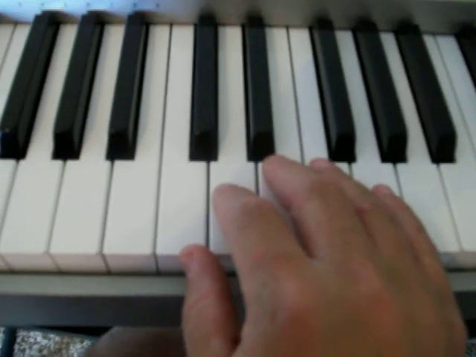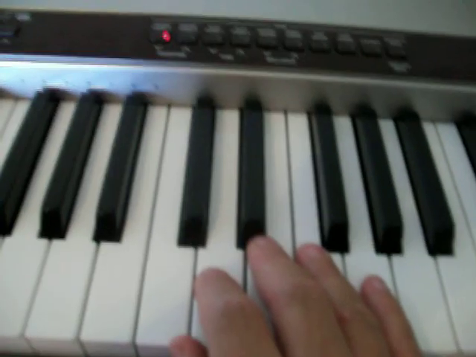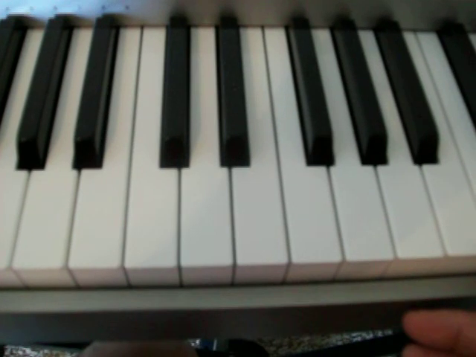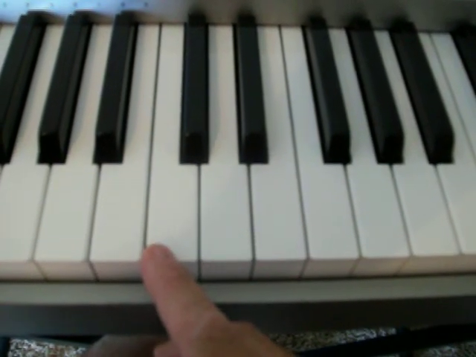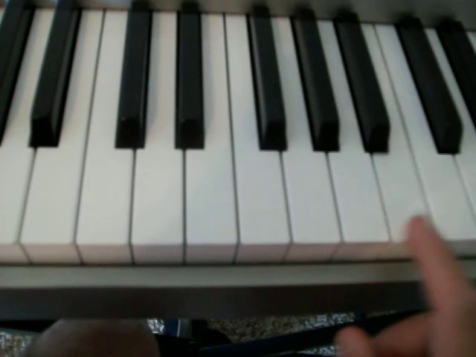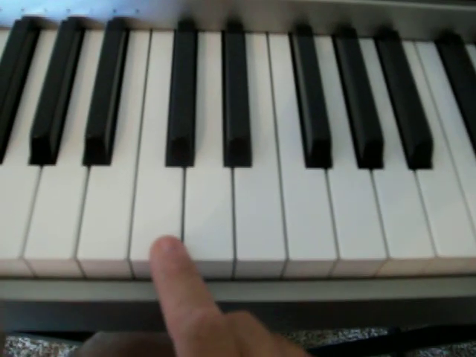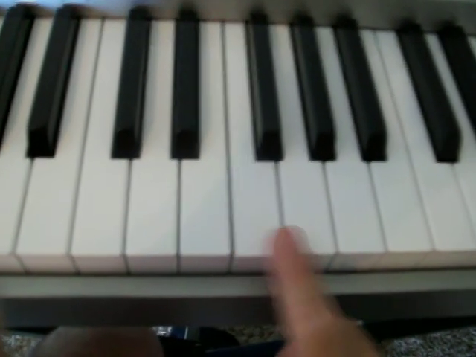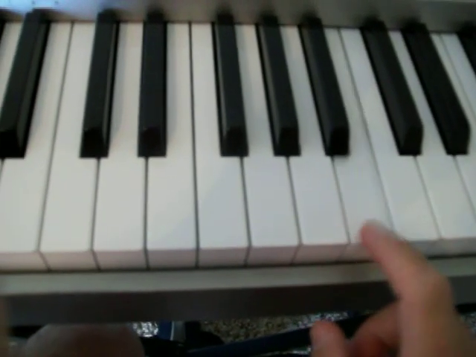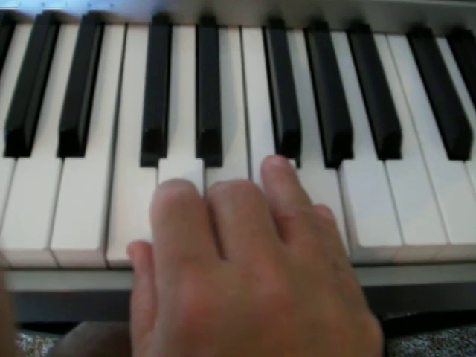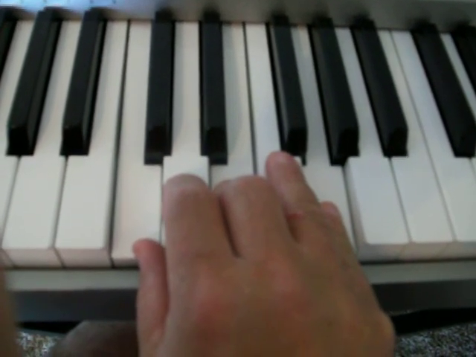Now what I also like to do is show you the number system, which is basically you're just counting the numbers as well as the scale note. So in other words, you got C, D, E, F, G, A, B, and C. And if you were to count that, that'd be 1, 2, 3, 4, 5, 6, 7, and back to 1. And as well as playing by the notes, I like playing by the numbers.